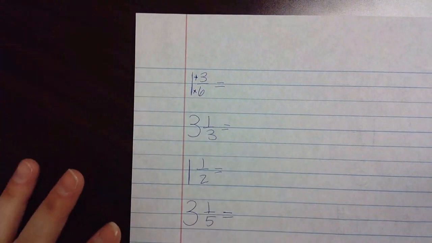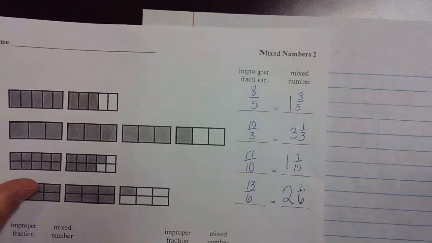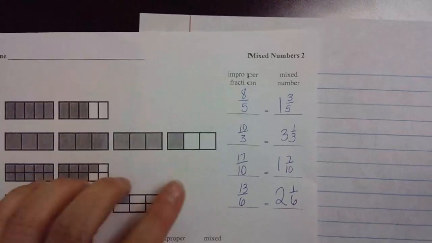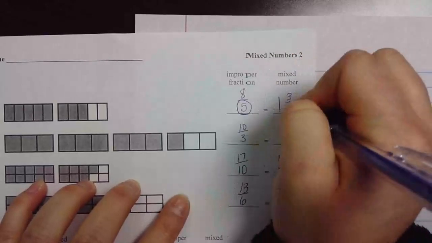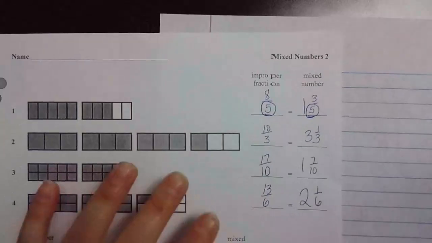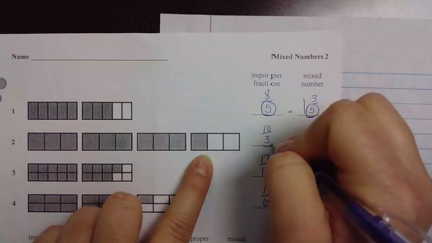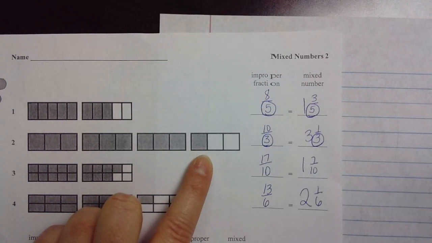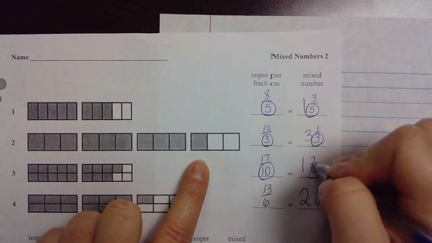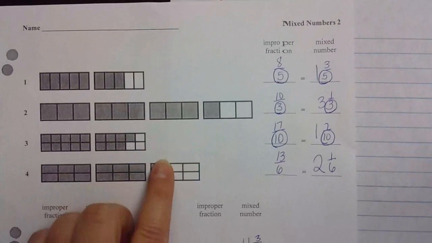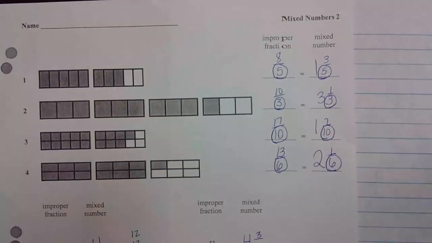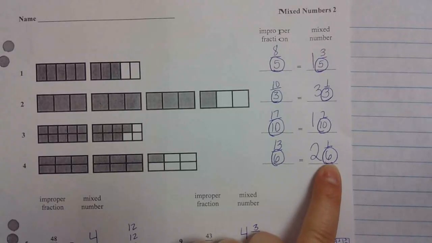We know that, I think I mentioned this the other day, these are 8/5. Well, these are also 1 3/5. Regardless of which way, we're both looking at fifths. These are thirds. No matter what, 10 thirds or 3 1/3, they're still thirds. These are tenths. They will stay tenths. These here are sixths. They will stay what? Sixths.